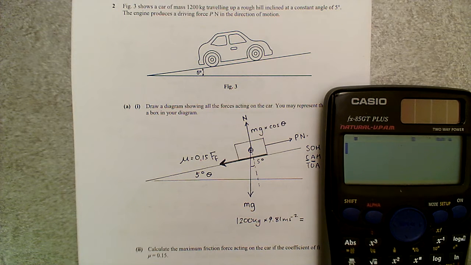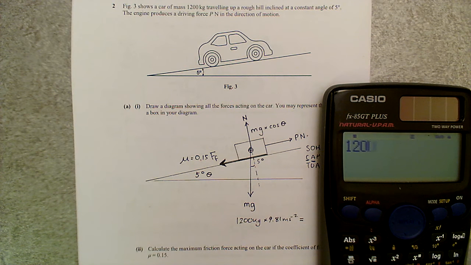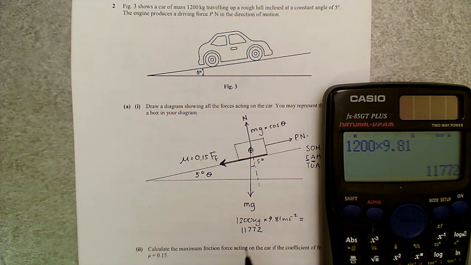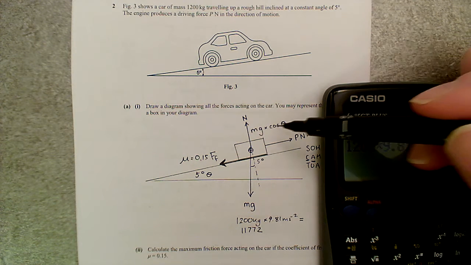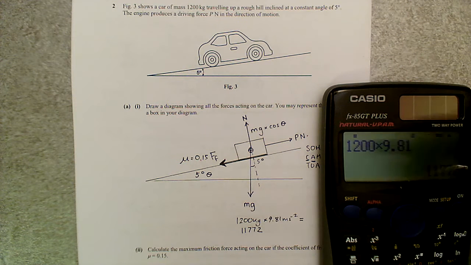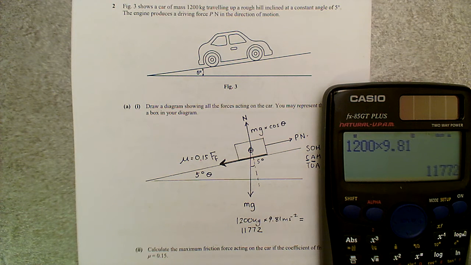So we've got mass times gravity, so I've got a mass of 1200 multiplied by acceleration due to gravity, which is equal to 11772. And get into the habit of doing your calculations in stages and then recording results, so you can go back and check. So the next force I'm going to look at is the mass times gravity times cosine theta. I've already got that bit, 11772.